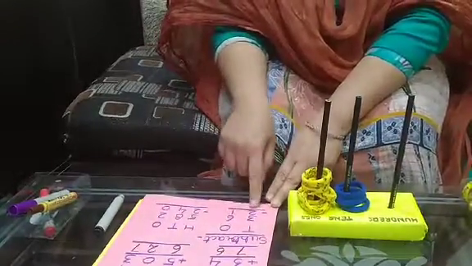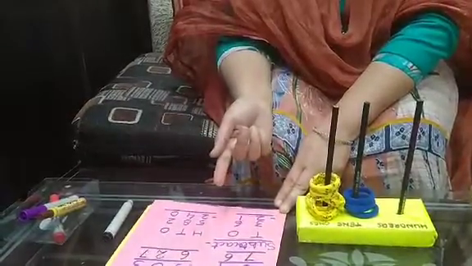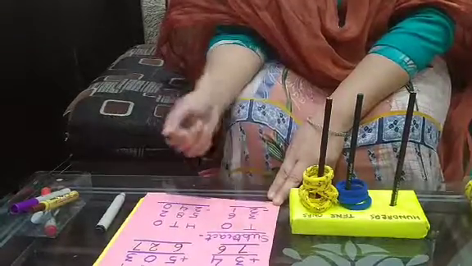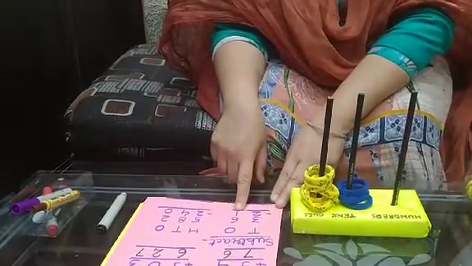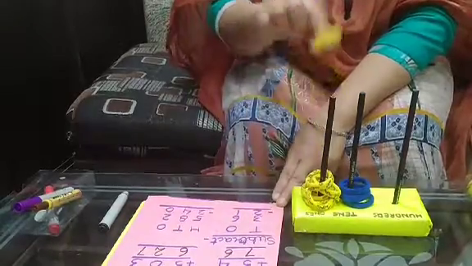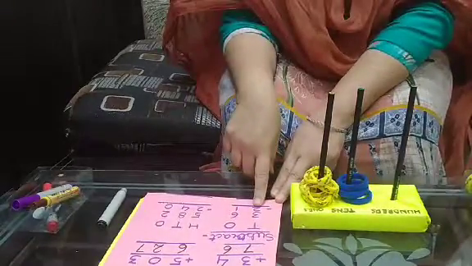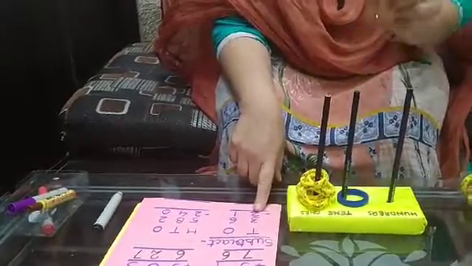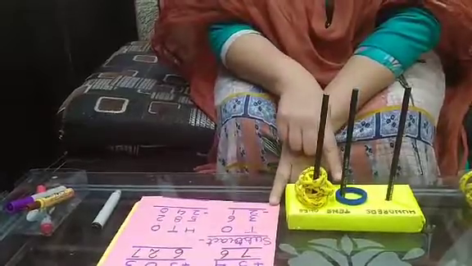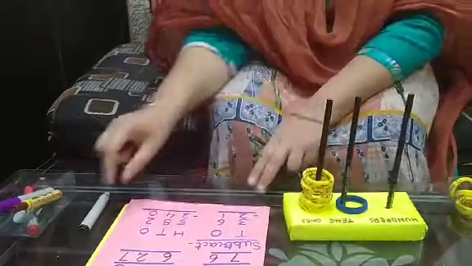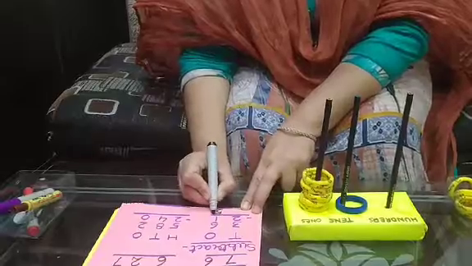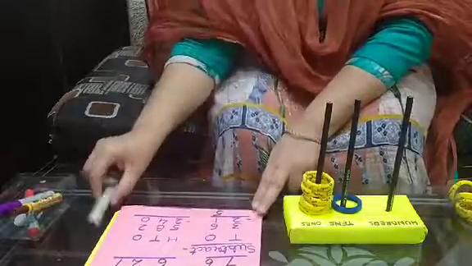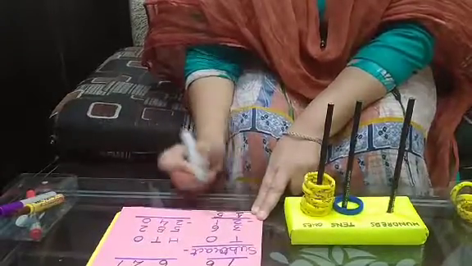Now, when we have to subtract, we will remove the bands. When we were adding, we were putting in the bands. Now, we will take out the bands. So, how many bands do I have to remove? I will remove 1 band. So, I removed 1 band. And from here, how many bands do I have to remove? I have to remove 2 bands. So, I will remove 2 bands. Now, how many are left? 5 bands are left here. So, I will write 5. How many bands are left in the tens place? Only one band is left. So I will write 1.